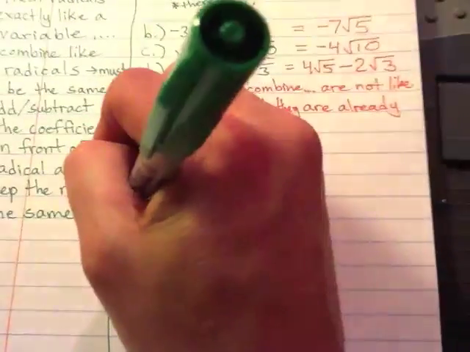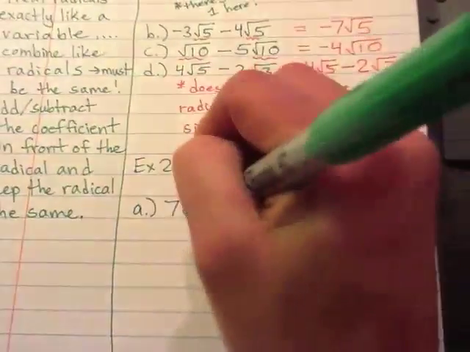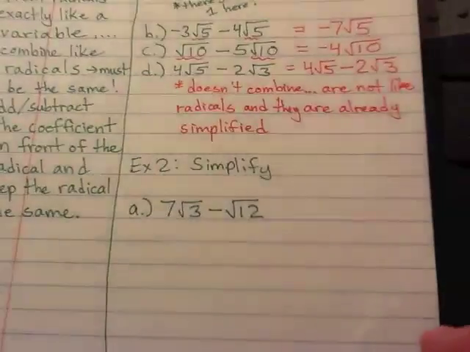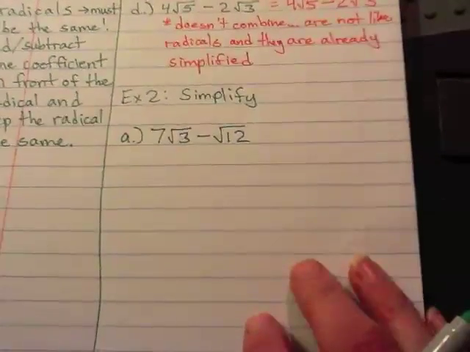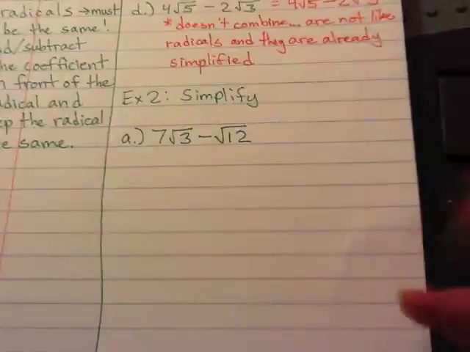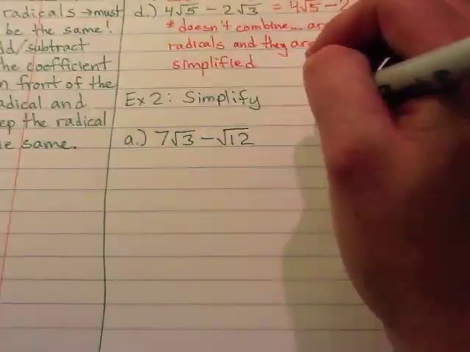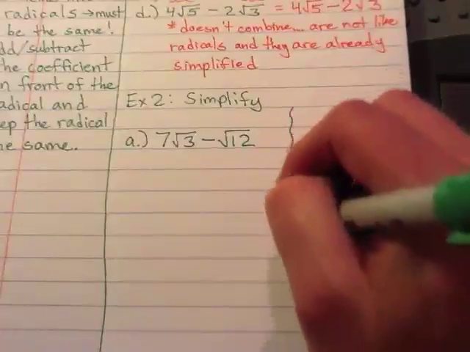So, let's look at the first one. 7 square root 3 subtracting square root 12. What I recommend that you do on your homework for these is actually have a little space off to the side, kind of like we've done in the past, where you set up an area for your work.